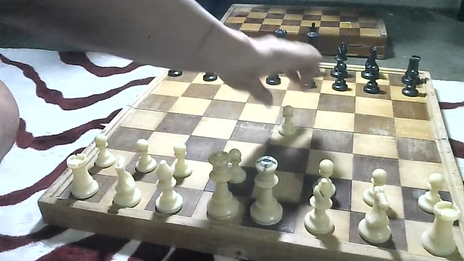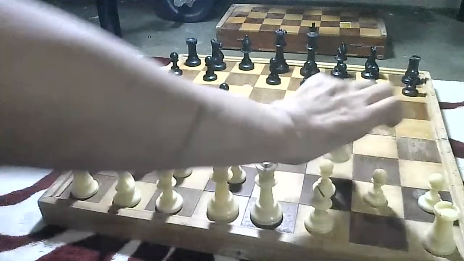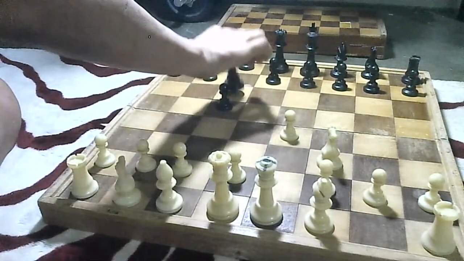A4, C5, Sicilian opening. Knight F3, Knight C6.